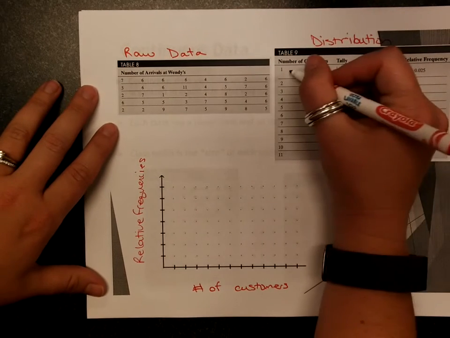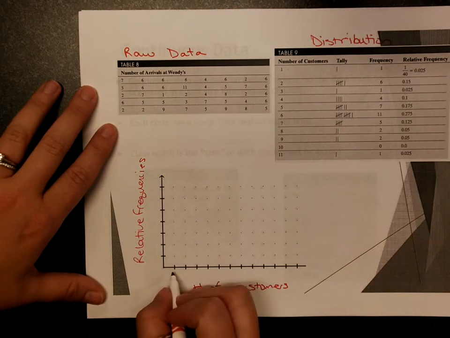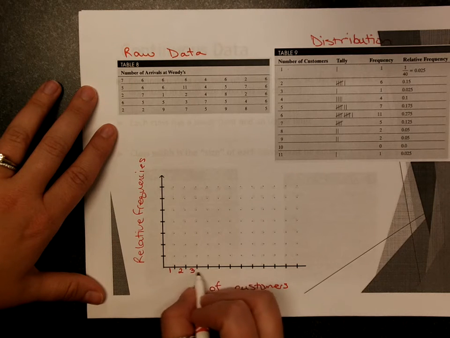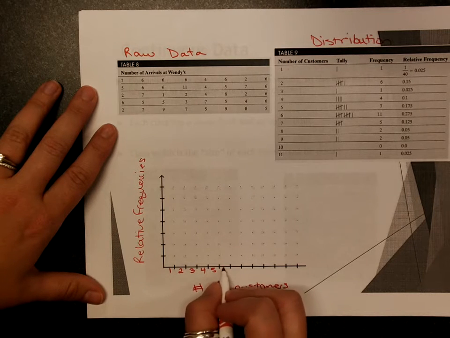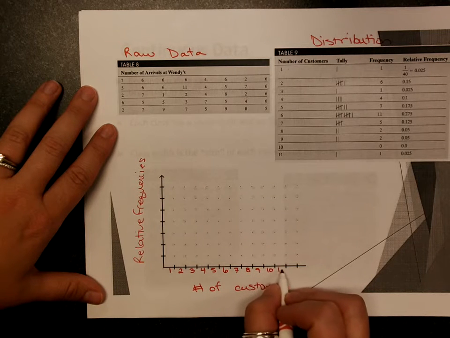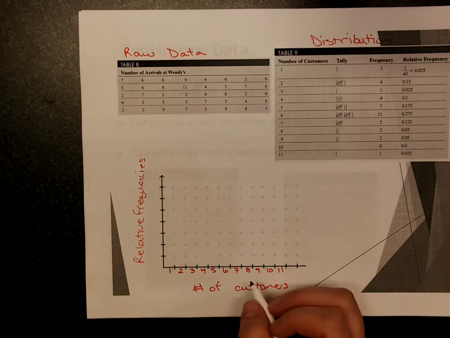And we're going to go in order from 1 to 11, and we're going to put the numbers between the tally marks. 1, 2, 3, 4, 5, 6, 7, 8, 9, 10, 11. I'm going to go up to 11.